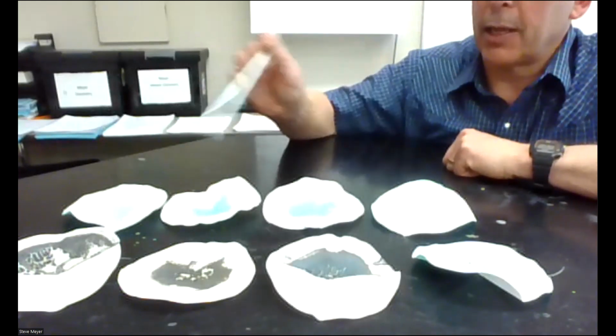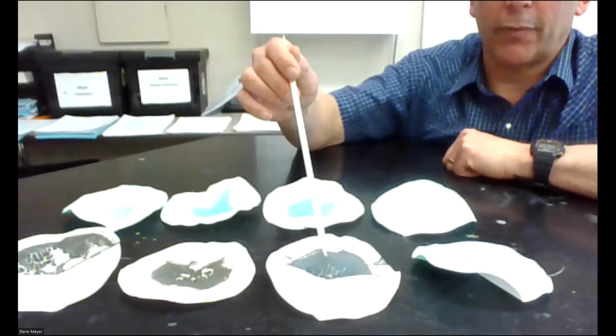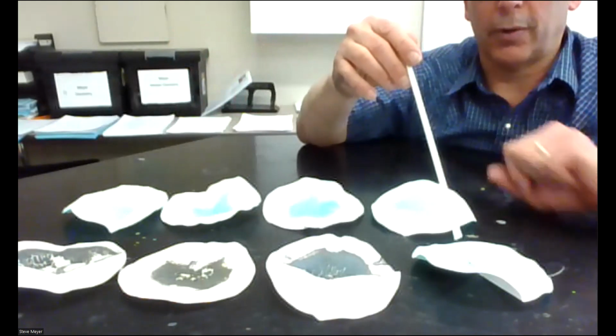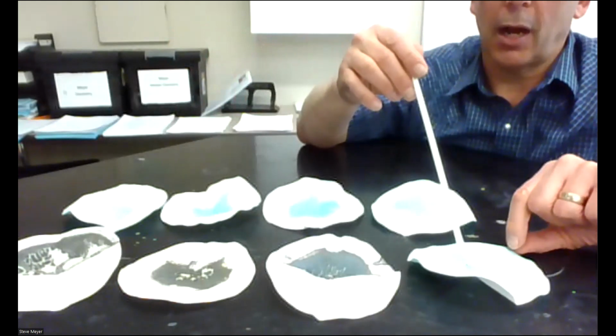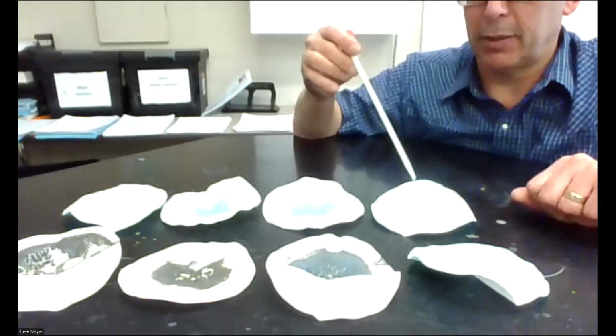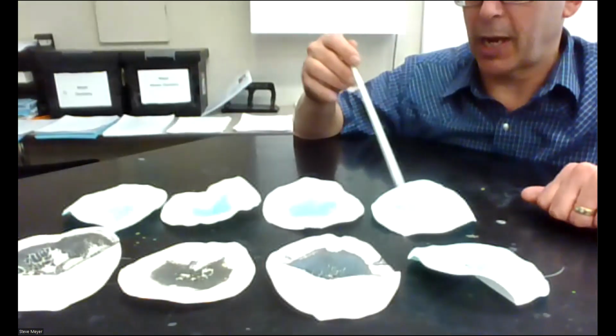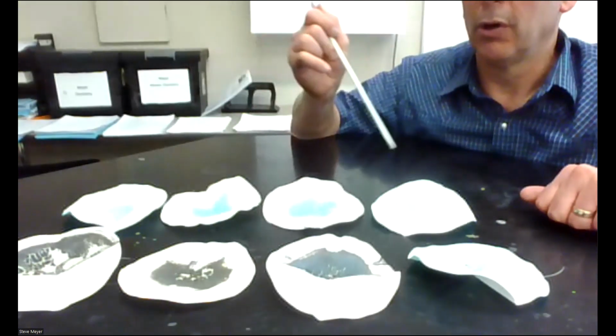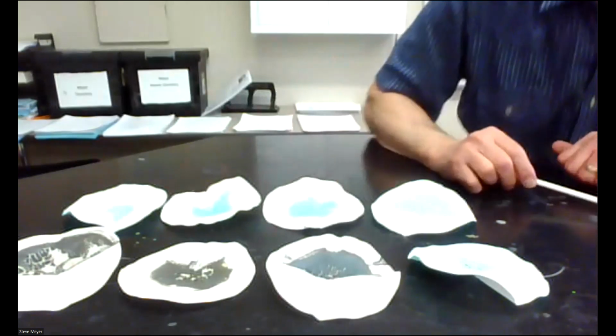So again, 1, 2, 3, more of a black color. 4 might have had a gray in a little bit of it. And then pretty much for most groups, 5, 6, 7, and 8 were more of that blue color right there.